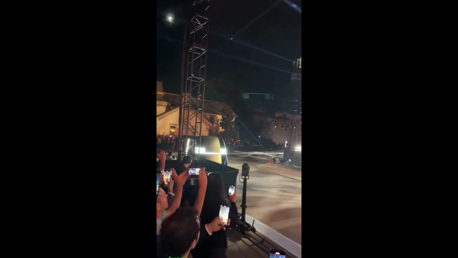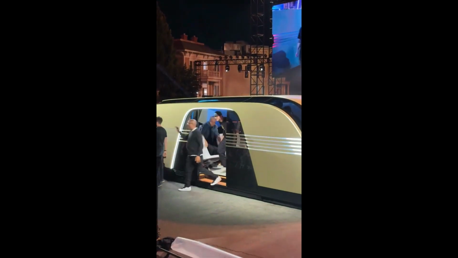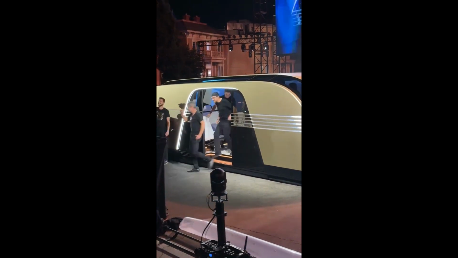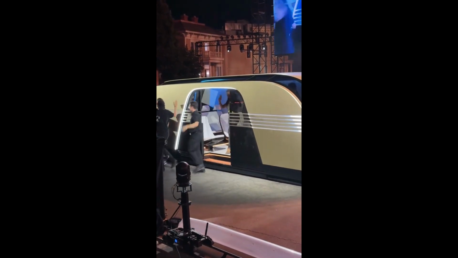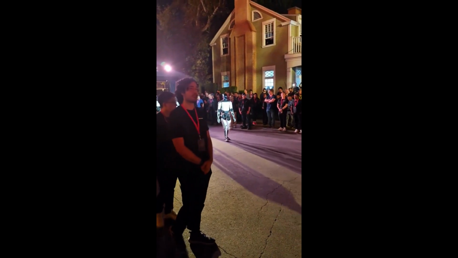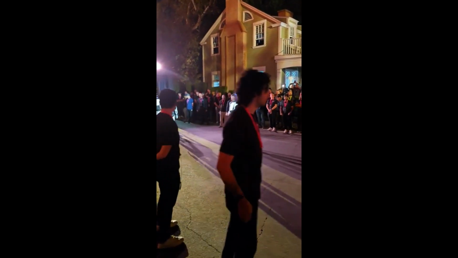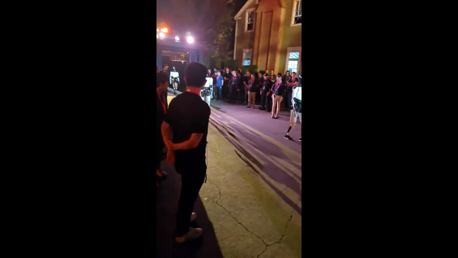Alongside the Cybercab, Tesla also unveiled a larger autonomous vehicle called the Robovan. And this is capable of transporting up to 20 people. This is designed for high-density transport, like moving lots of people at once and reducing travel costs. They also had some Optimus robots just casually walking around the event, plus another Optimus bot serving drinks.